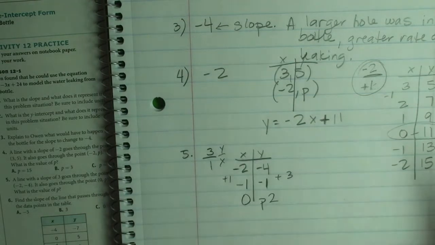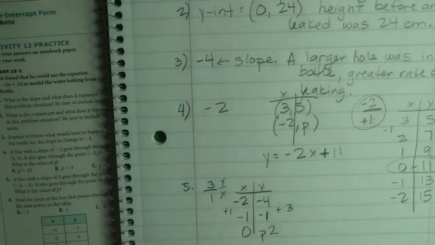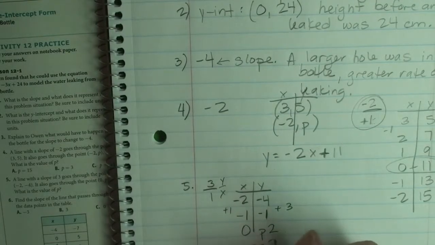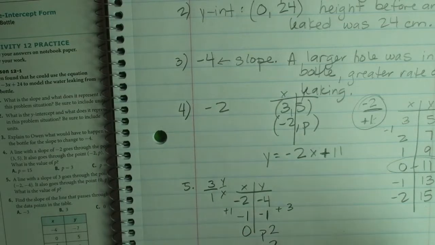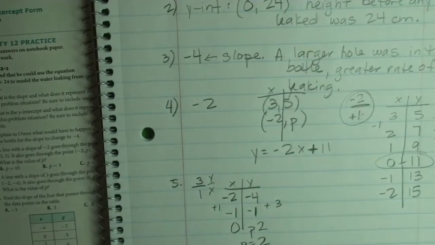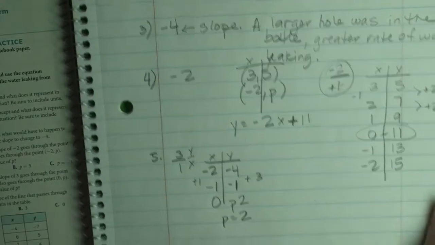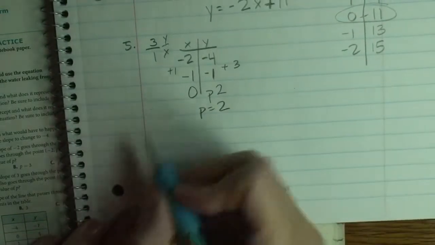So I'm going to look over on number 5. This was not a multiple choice. And I got it right. Yay! So P equals 2 for this one. Last but not least, sorry I have a stuffy, sniffly nose, is number 6.